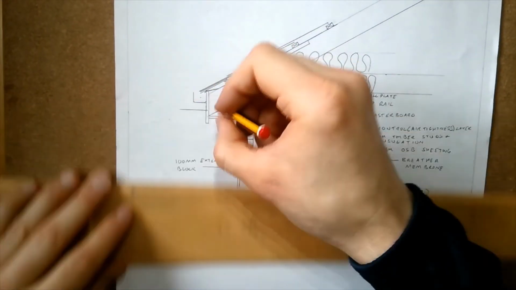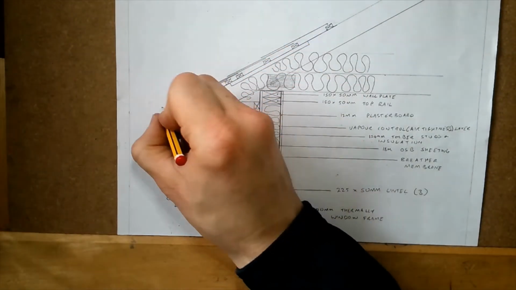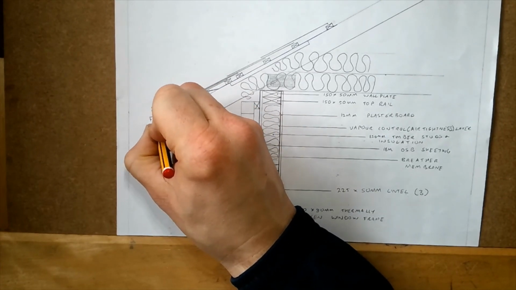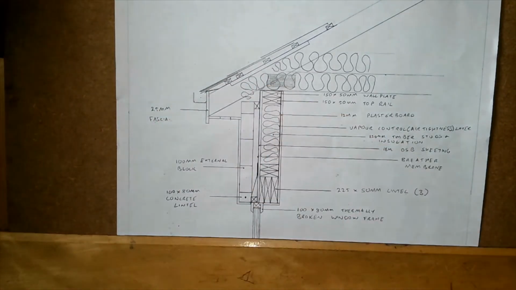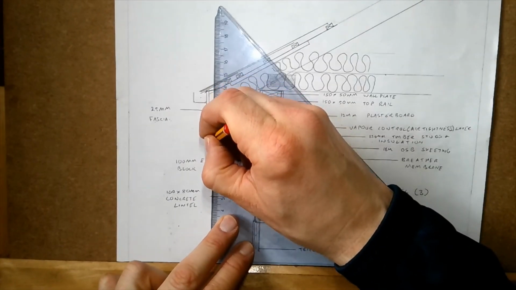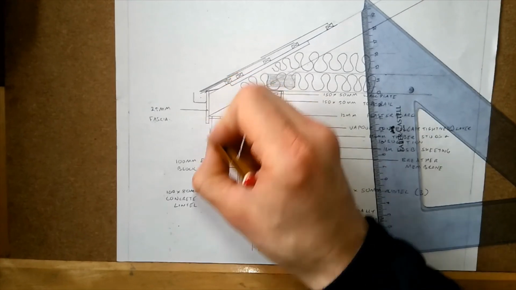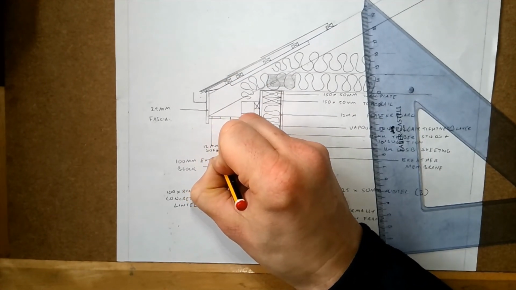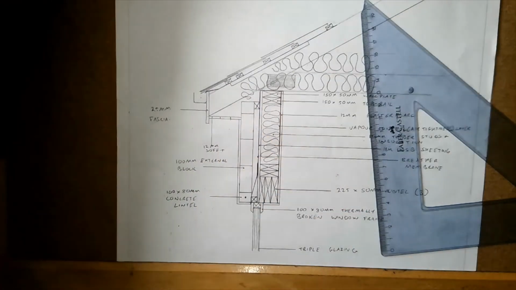We will include a 25mm fascia, I'll put the soffit down here, 12mm soffit.